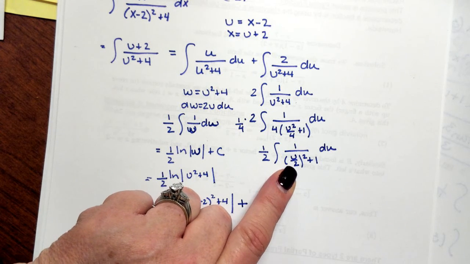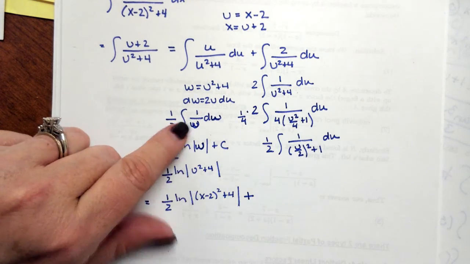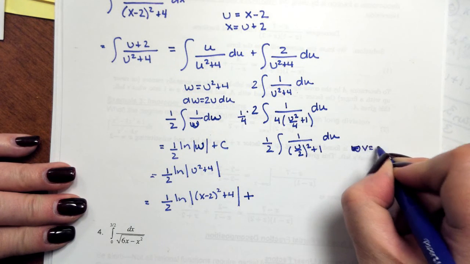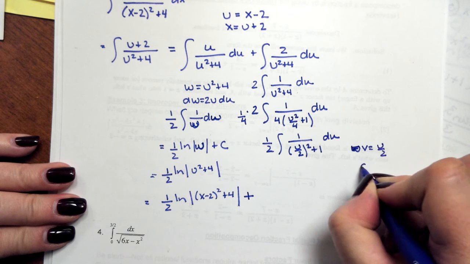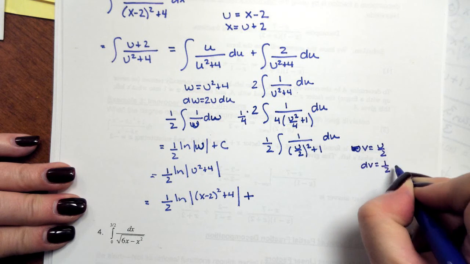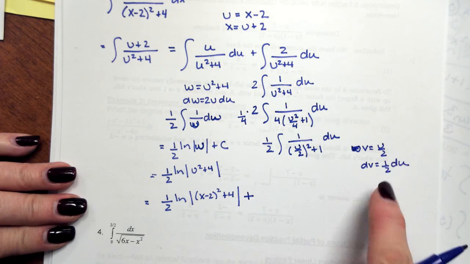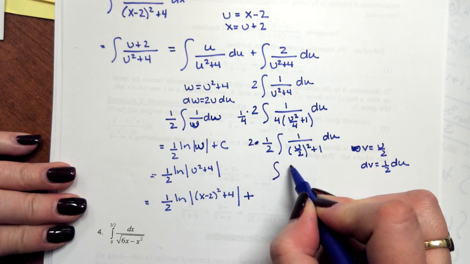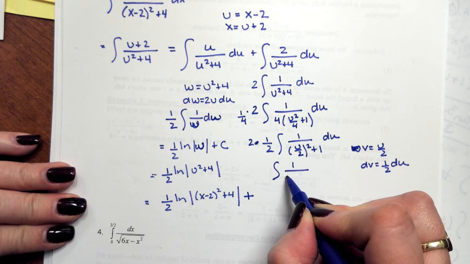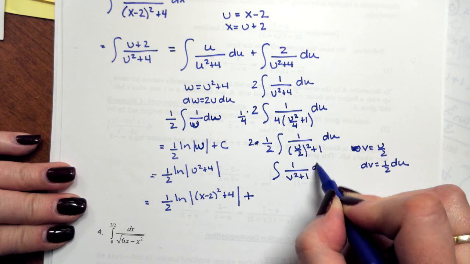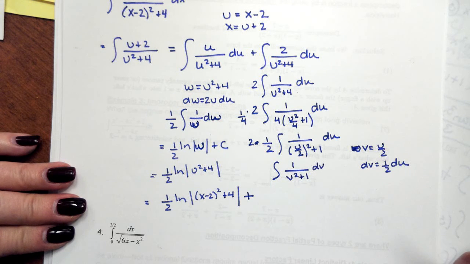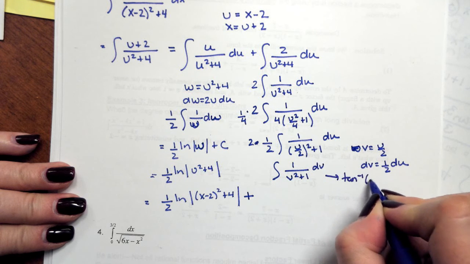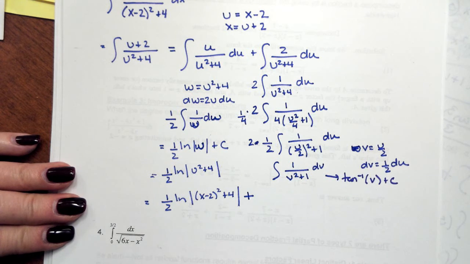Again, I have to do another sub here. I've used the letter w, I've used the letter u, so let me go ahead and use v. So v is equal to u over 2. dv is going to be equal to 1/2 du. So I divide out the 1/2. The 2 times 1/2 is going to give me a 1. So I have the integral of 1 over v squared plus 1 dv. Then I know that this is going to be my inverse tangent of v plus c.